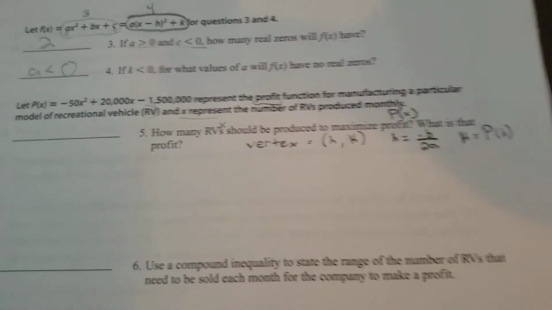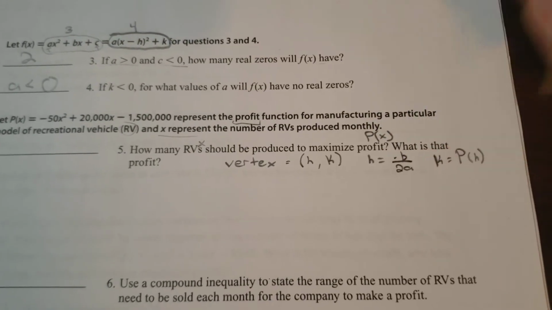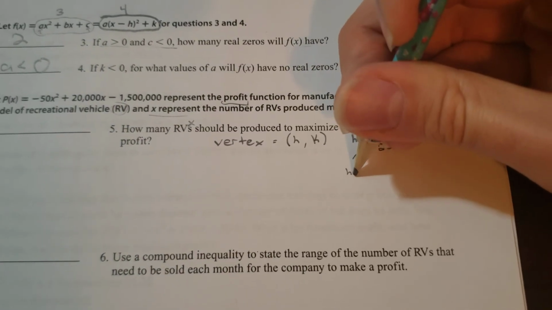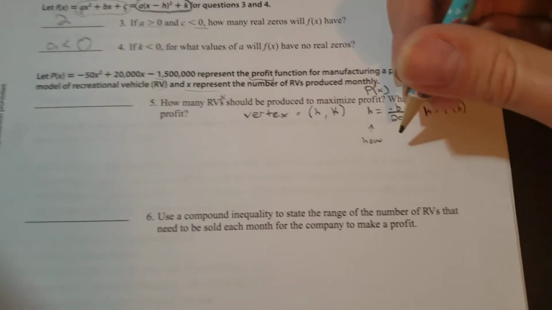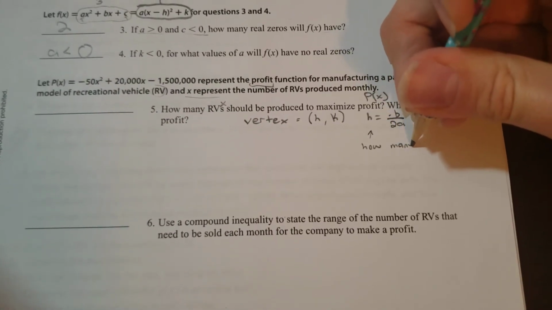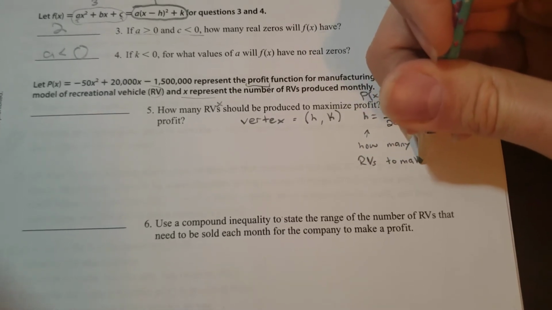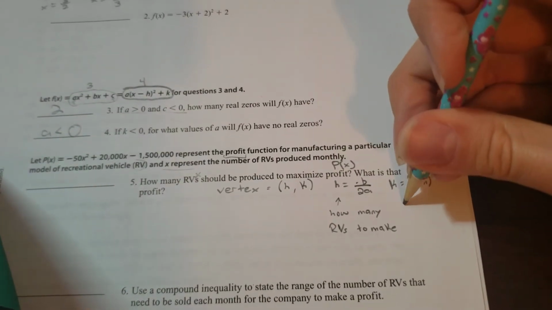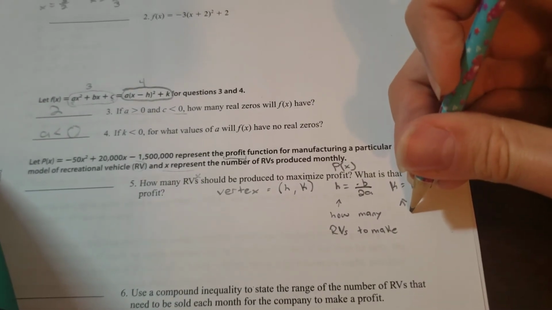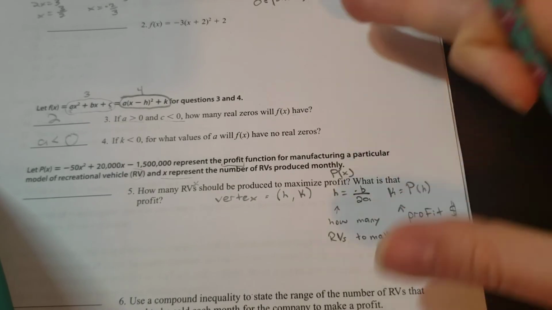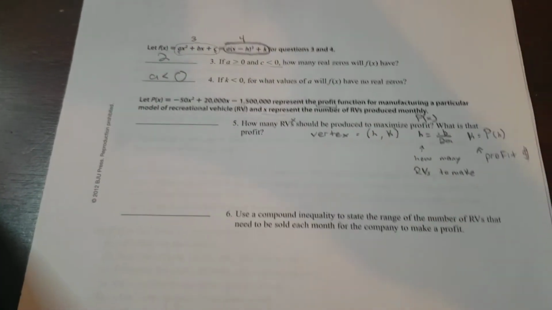So you can plug in this information, and this will tell you how many to make. And this, the k, the P of h, will show us the amount, the profit. Okay. Go ahead, plug it in, do the work on your own.